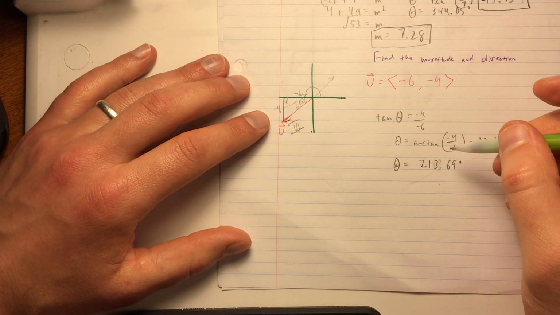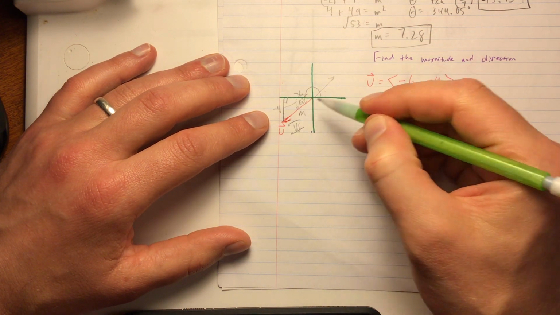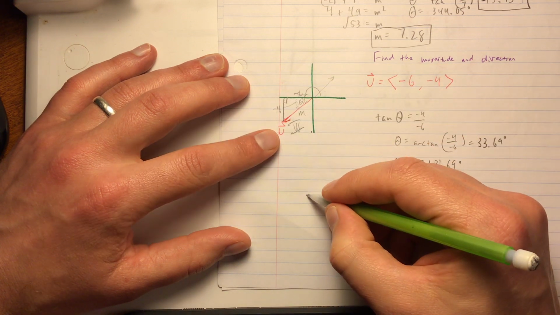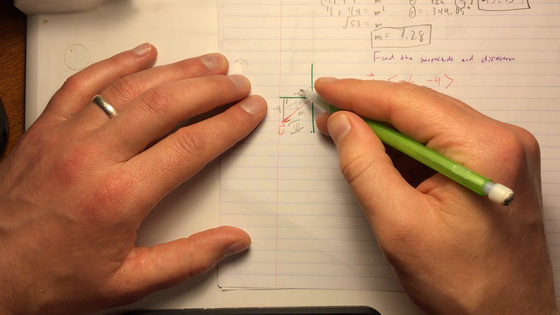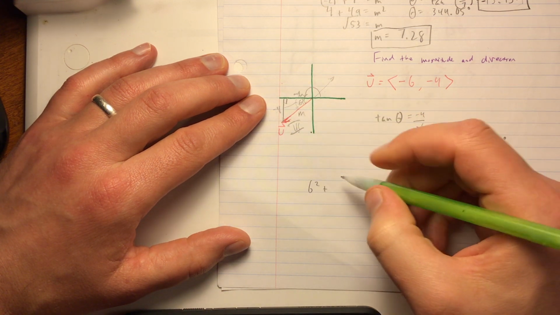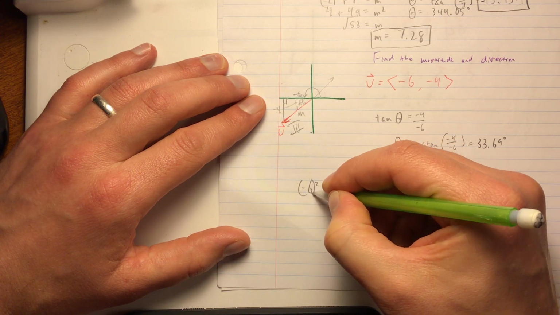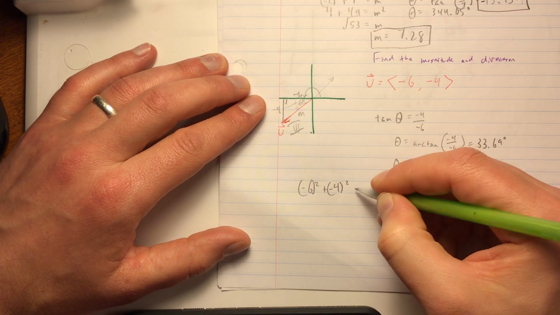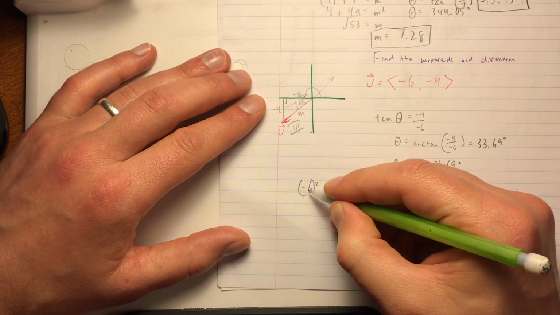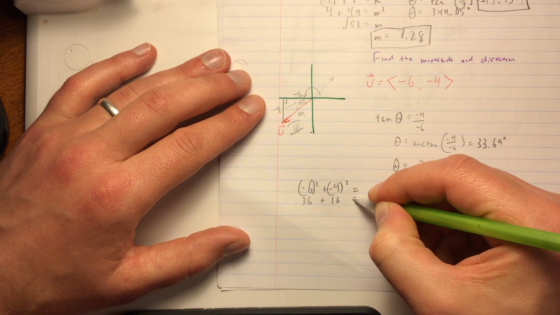And then to find the magnitude, of course. Find the magnitude. That's this side right here, m. Well, got a right triangle. Keep it simple. A squared plus b squared equals c squared. So 6 squared plus, now technically it's -6 quantity squared plus -4 quantity squared. That's always going to be positive. Negative times a negative makes a positive, so that's 36 plus 16.